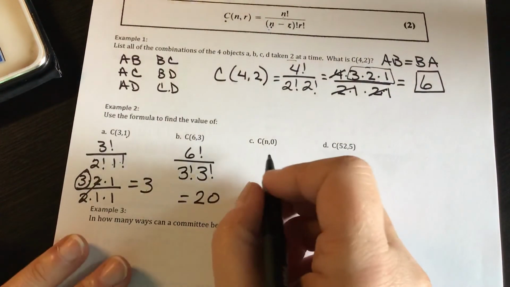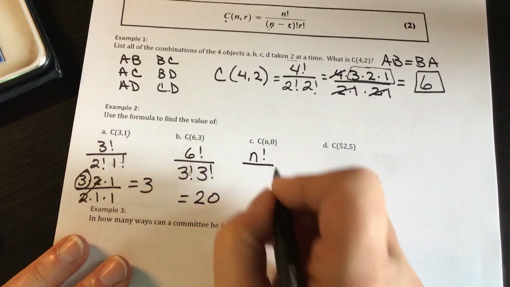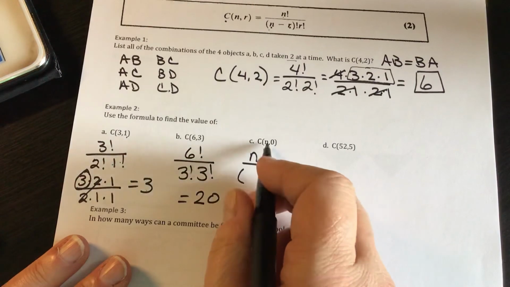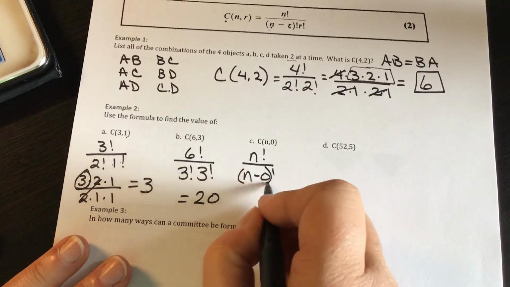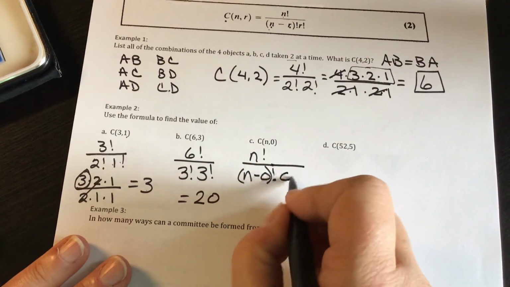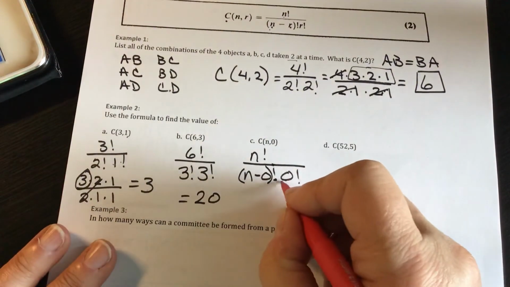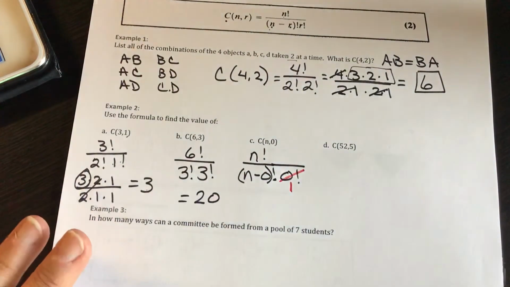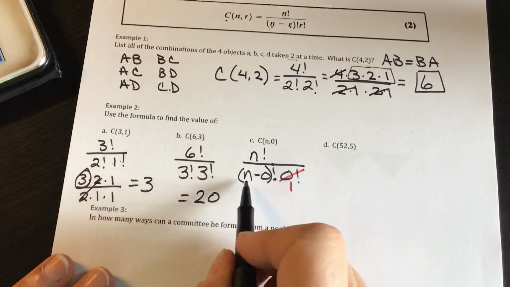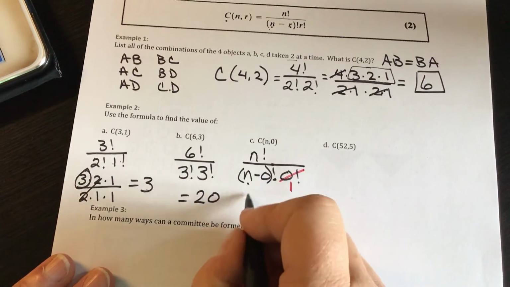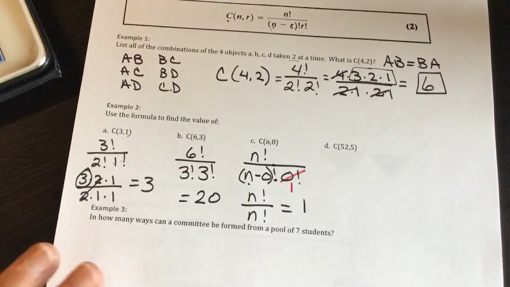Mathematically, this means I have n factorial on top, and on the bottom, I have n minus 0 factorial and then 0 factorial. Now, we said before that 0 factorial was 1. So this is the same thing as n factorial over n factorial, and that would be 1.